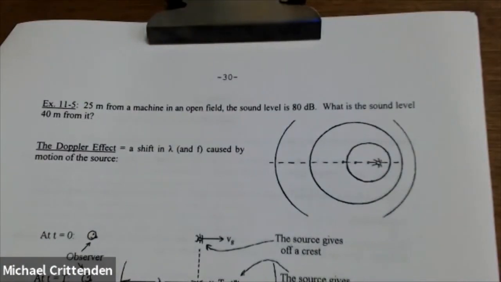Okay, number 5, 25 meters from a machine in an open field. The reason I made it an open field is so that the sound would spread out in all directions, like I was assuming when I talked. I'm going to be using the inverse square law in this one, and that's based on the assumption that the sound spreads out in 3 dimensions.